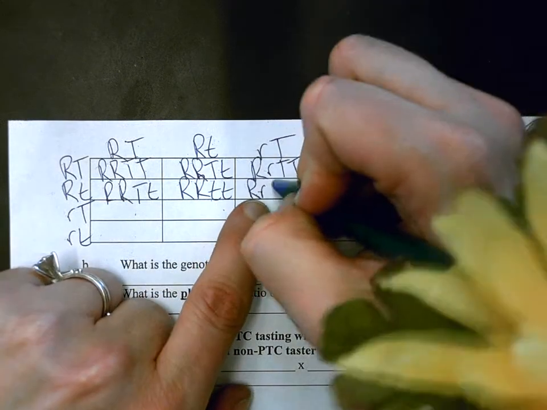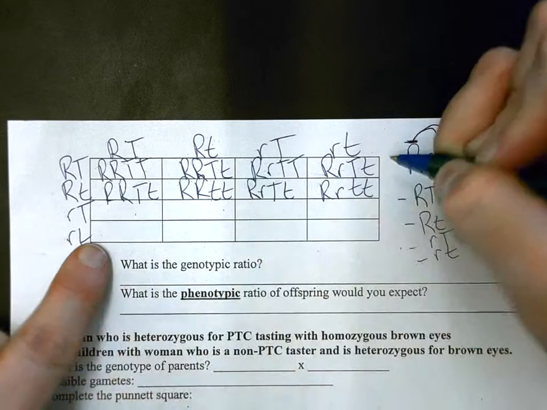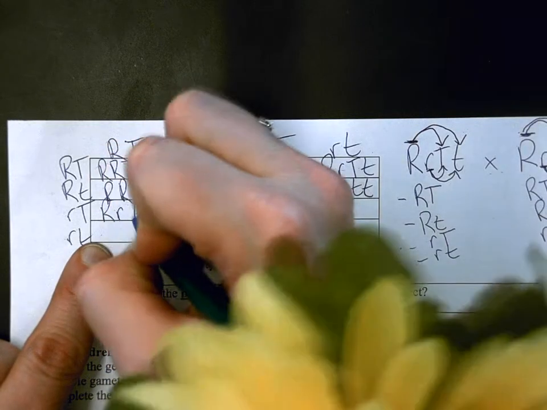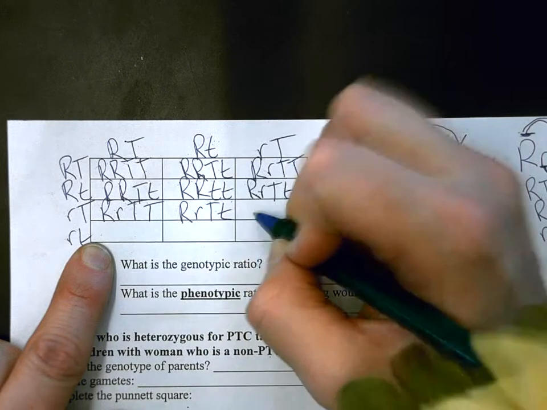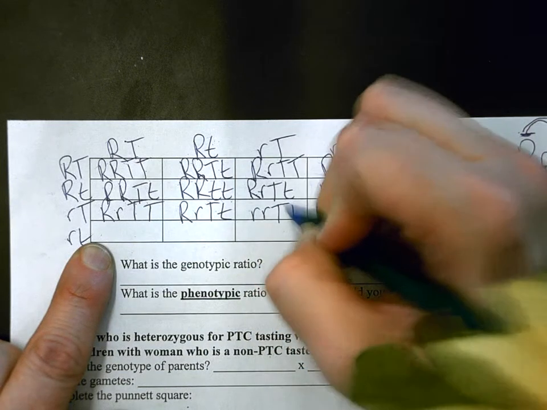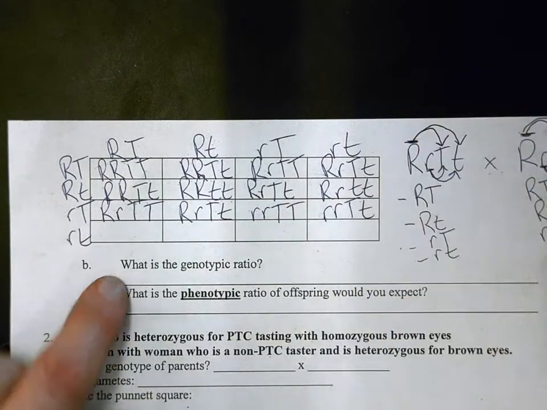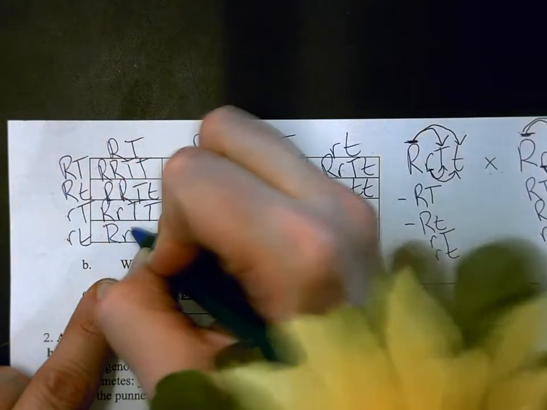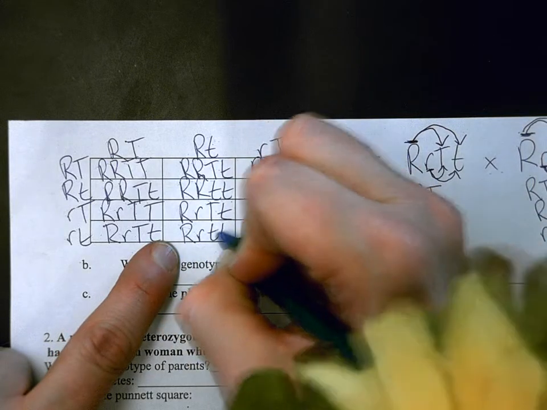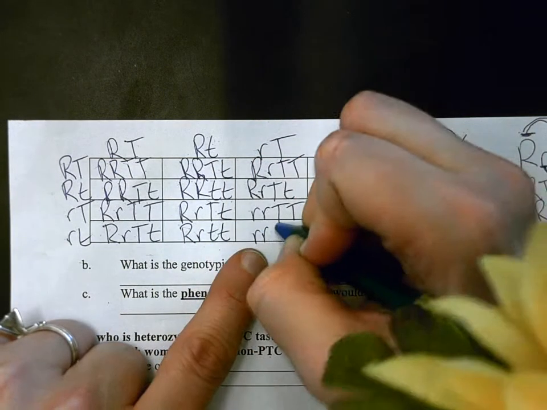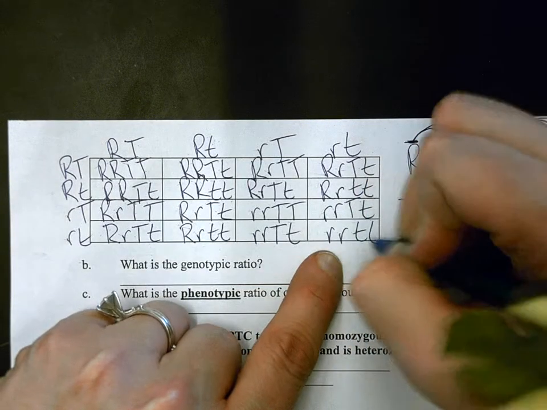Then the third row, and then the last row, ending with little r little r, little t little t.